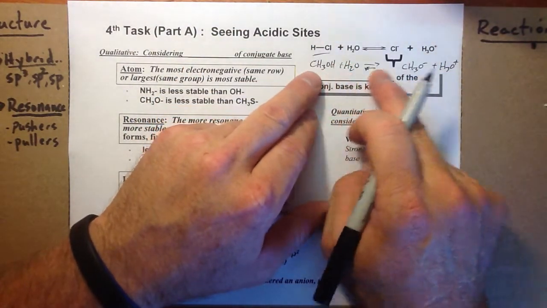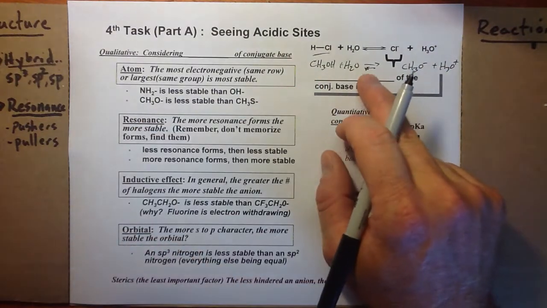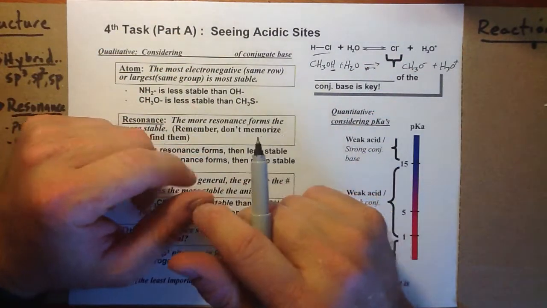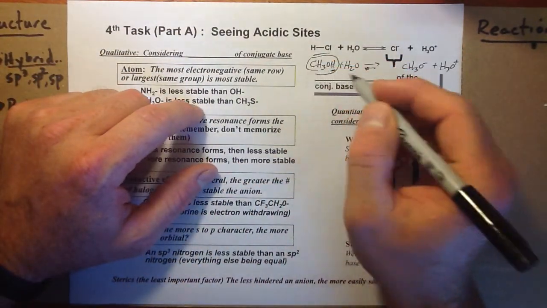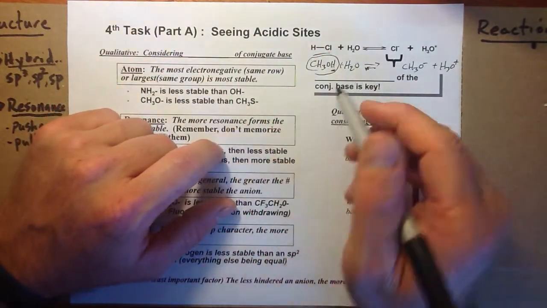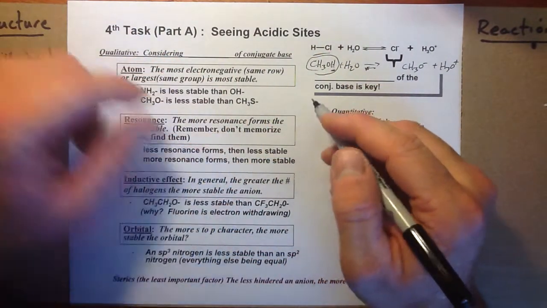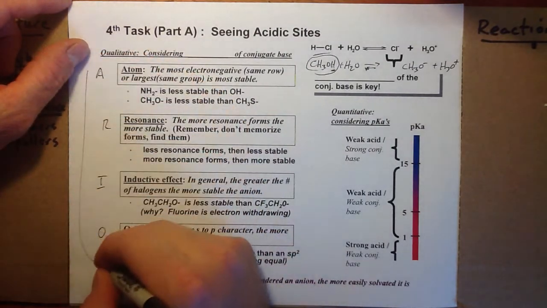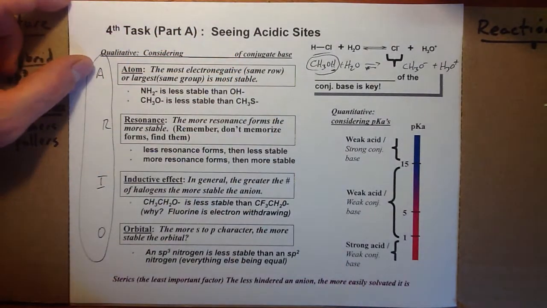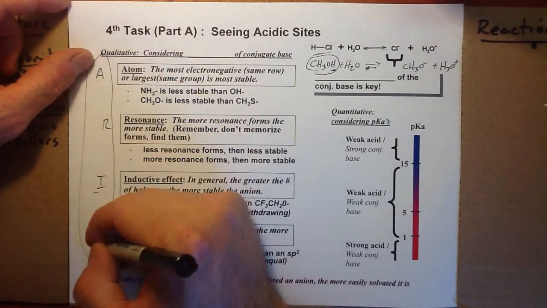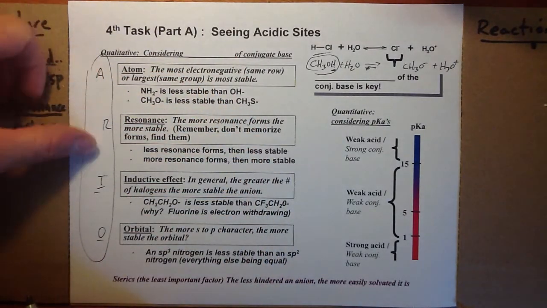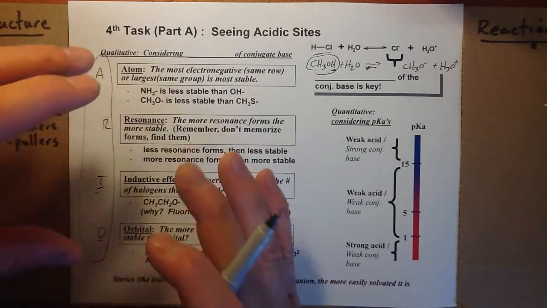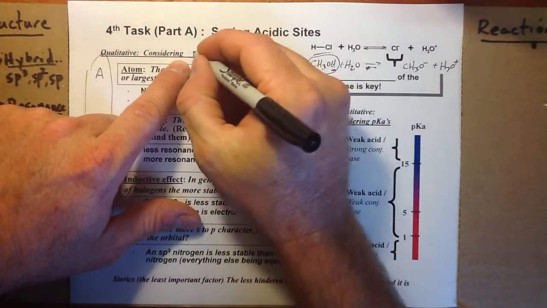If we could find the pKa value for that, we could have a sense of how acidic this proton is. But what if we don't have pKa values? How do we still look at organic molecules and have a qualitative sense of how acidic that proton will be? Well, we use an acrostic. This comes from David Klein in his books, Organic Chemistry as a Second Language. Just remember the ARIO acrostic: atom, resonance, inductive effect, and orbital.